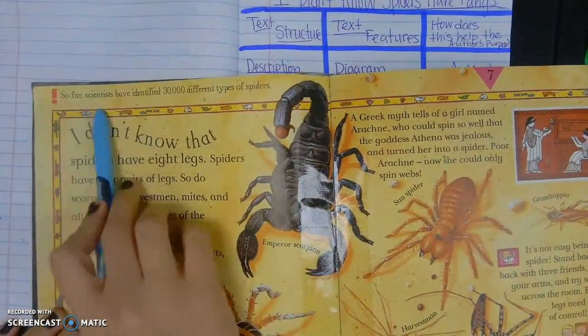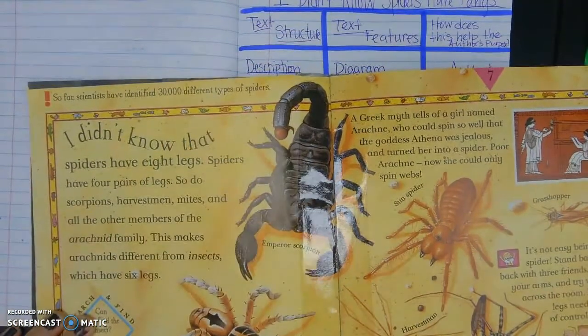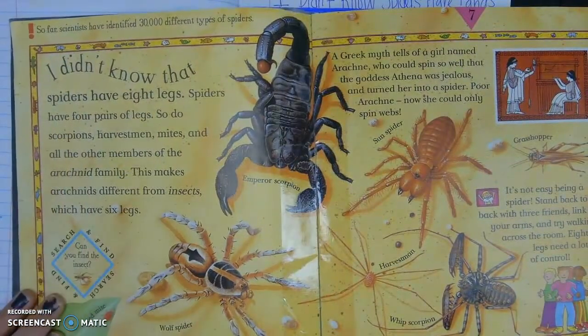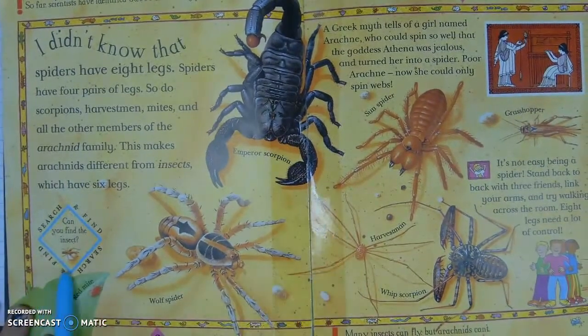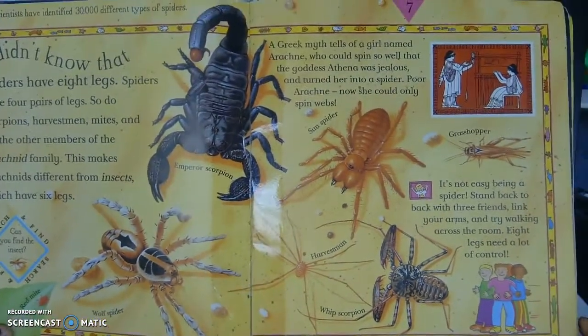Ooh, so far scientists have identified 30,000 different types of spiders. I didn't know that spiders have 8 legs. Spiders have 4 pairs of legs. So do scorpions, harvestmen, mites, and all other members of the arachnid family. This makes arachnids different from insects, which have 6 legs. It's funny, there's a little insect hiding on the page.